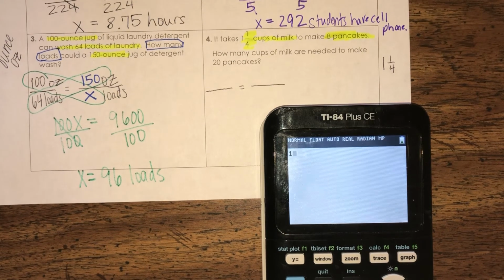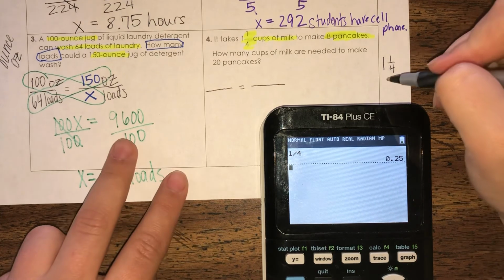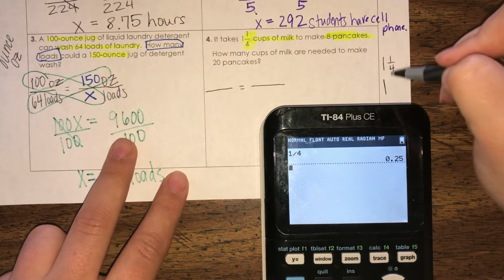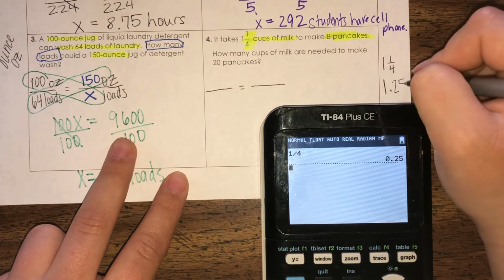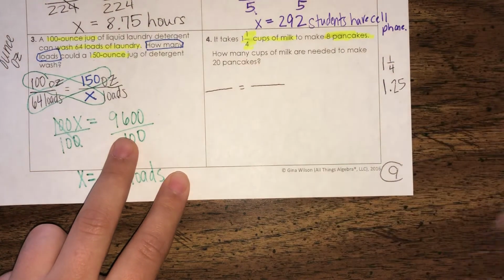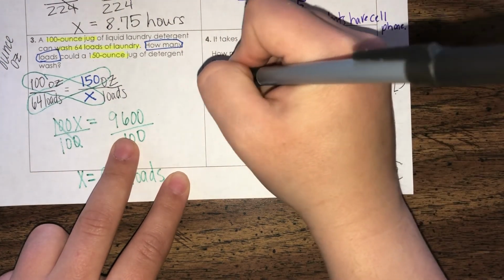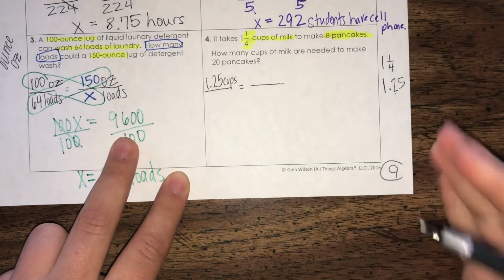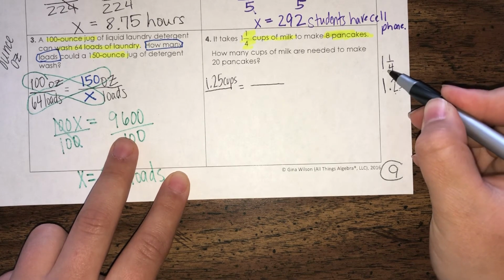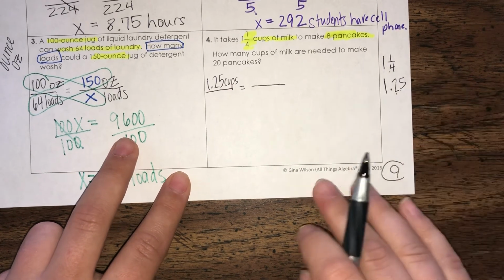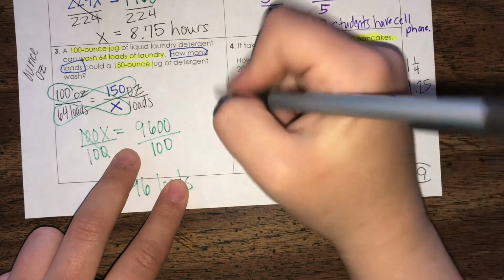We'd put 1 divided by 4. That gives us 0.25. So I can rewrite this as 1, and instead of saying 1/4, I can write its decimal, 0.25. This is the one I want to use, 1.25 cups. And the reasoning for that is it's a lot easier to look at than a fraction on top of a fraction, okay? 1 1/4 or 1.25 cups of milk makes 8 pancakes.